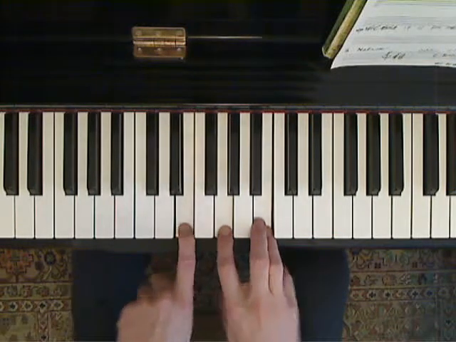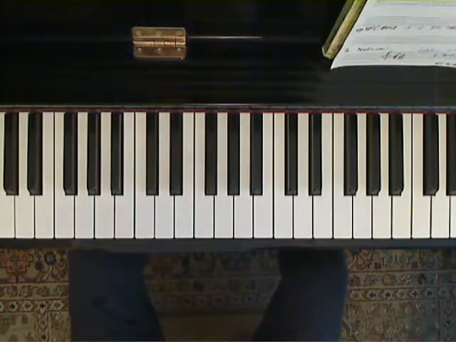So now let's compare the two chords, I mean, the one built on the fifth degree of the major scale and the one built on the fifth degree of the natural minor scale.